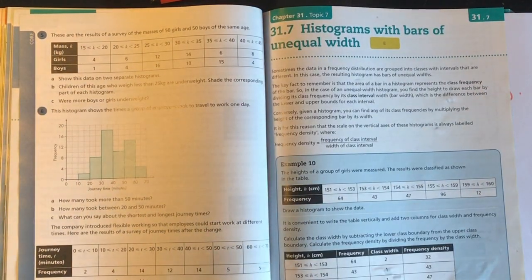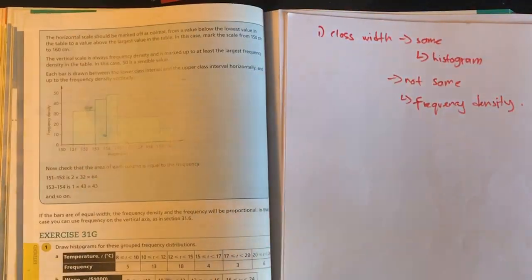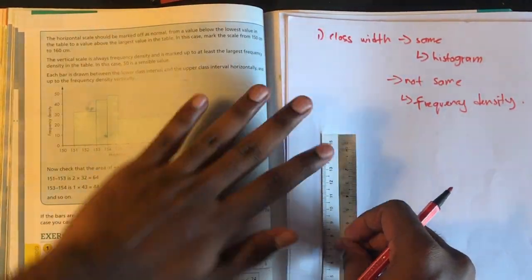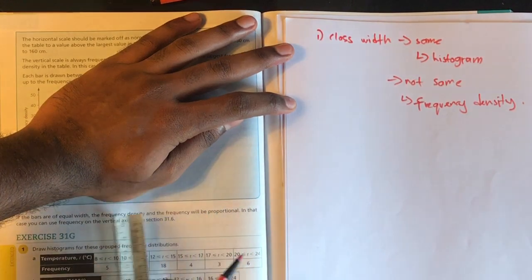So how do we calculate the frequency density? If you notice, your textbook already gives you the formula. Frequency density is the frequency of the class interval divided by the class width. I'm just going to cover this for you now.